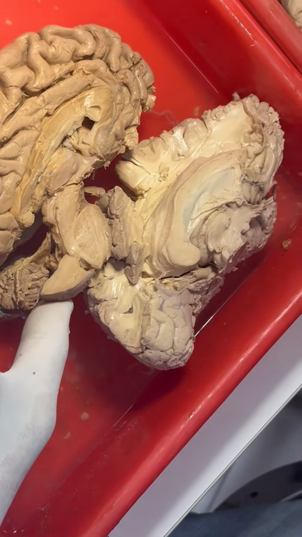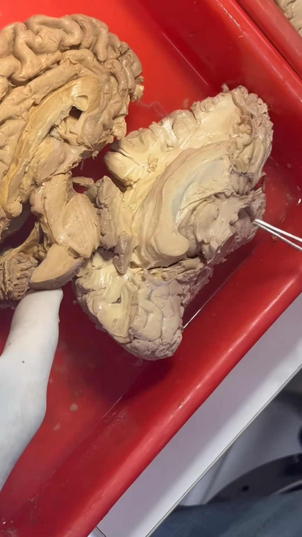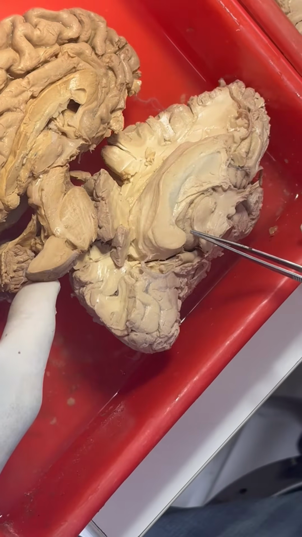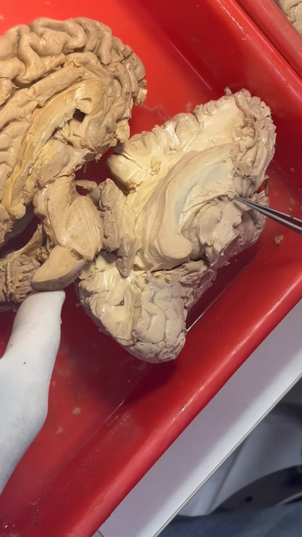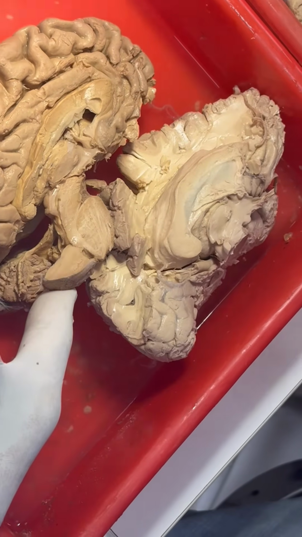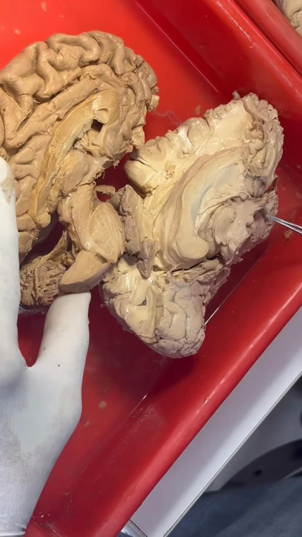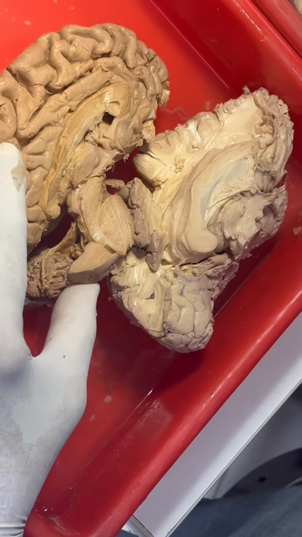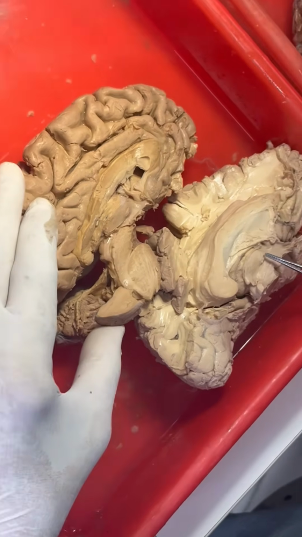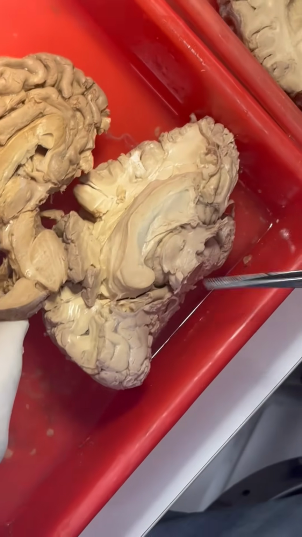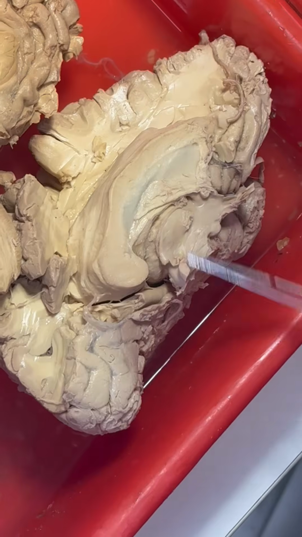And this junction passes through the third ventricle. So the third ventricle is located in this whole region, in between the two diencephalic areas. So this is the region of the third ventricle. And you can see this structure, which is the thalamic adhesion, which is also called the massa intermedia.